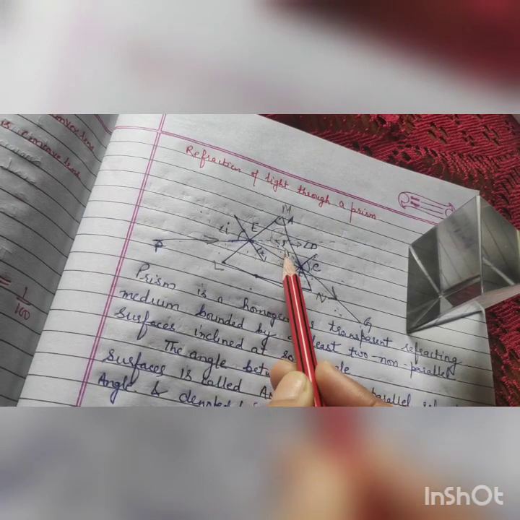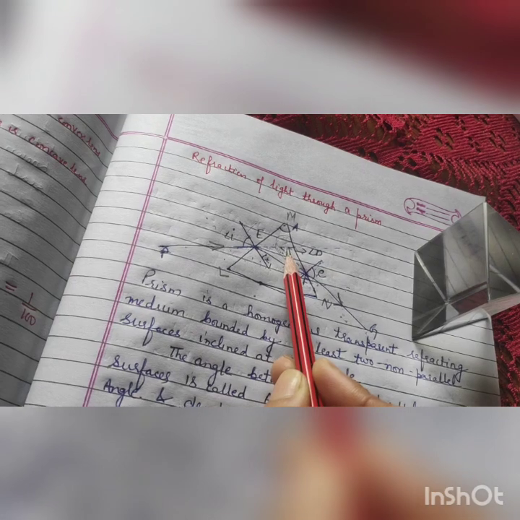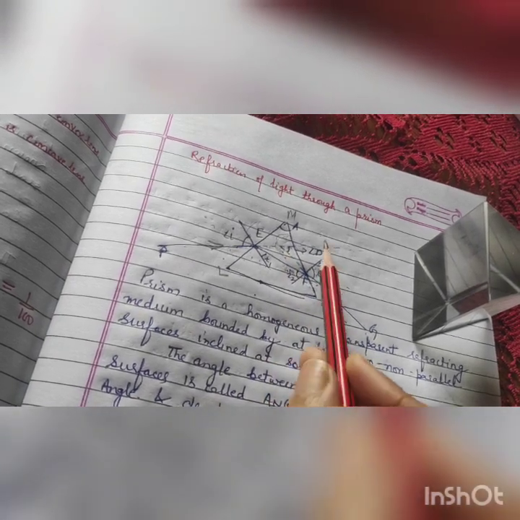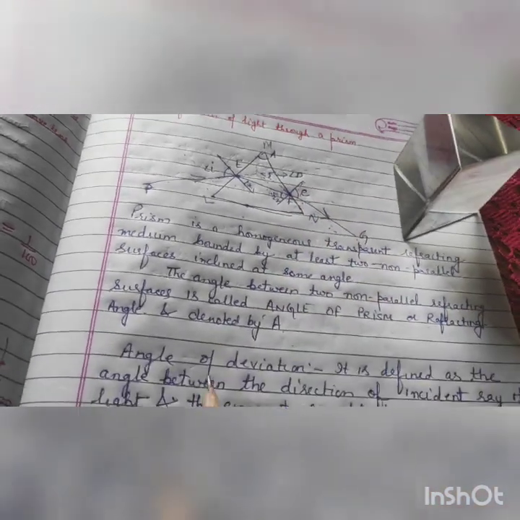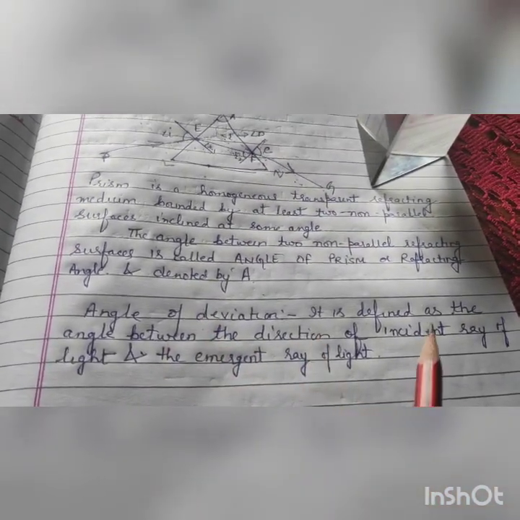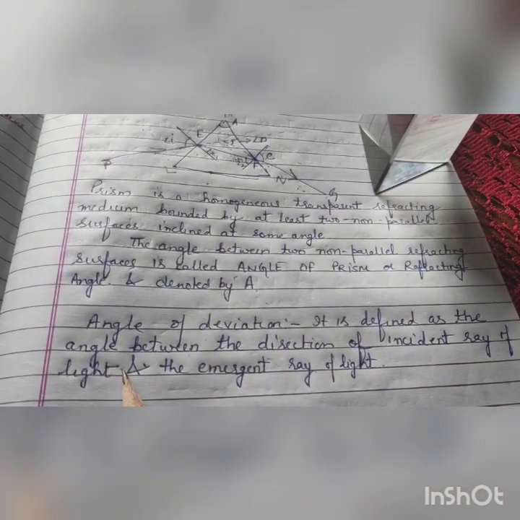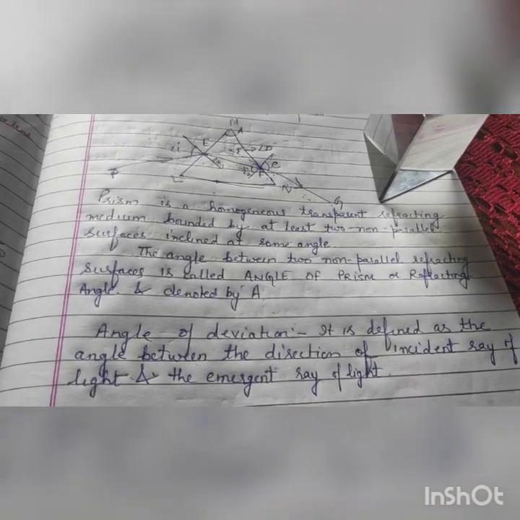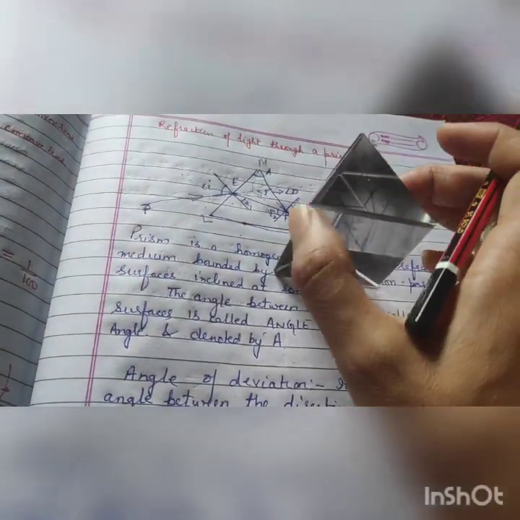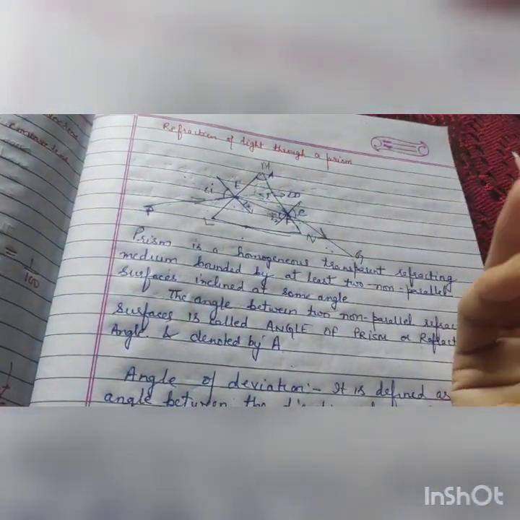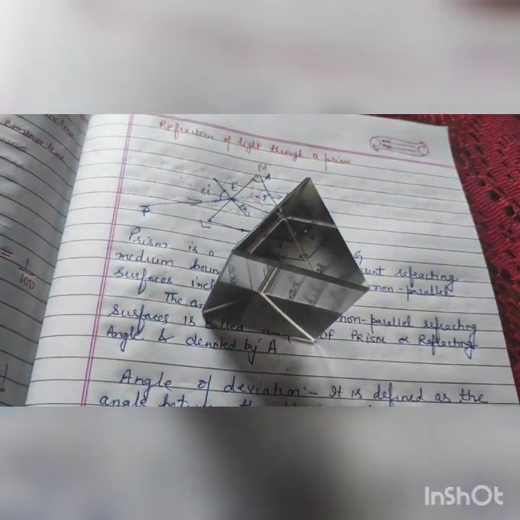Where these meet, the angle made by the incident ray with the emergent ray is known as the angle of deviation. It is defined as the angle between the direction of the incident ray of light and the emergent ray of light. Clear? Now let's understand this topic more with the help of an activity.